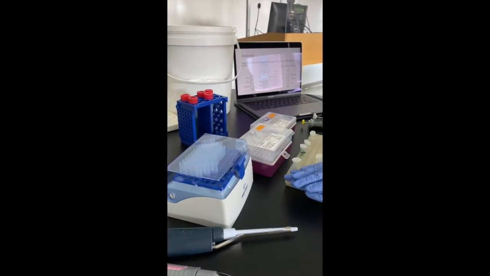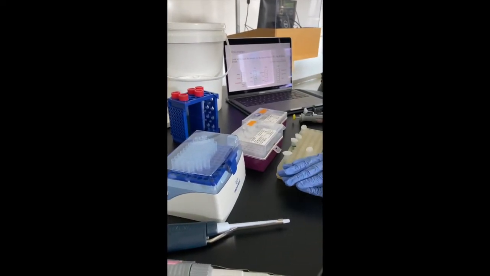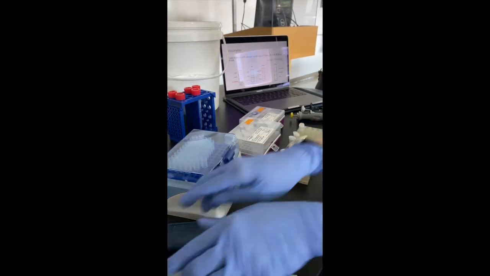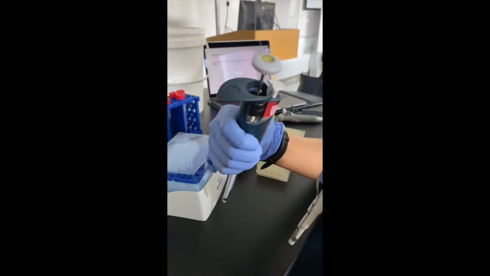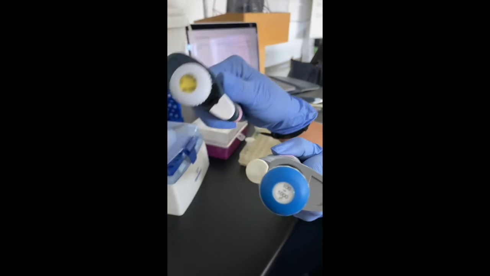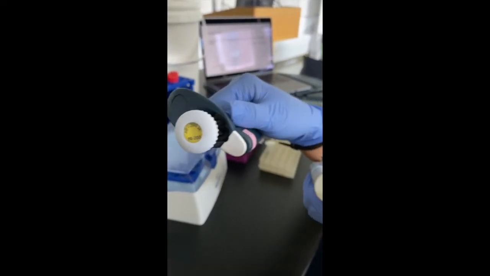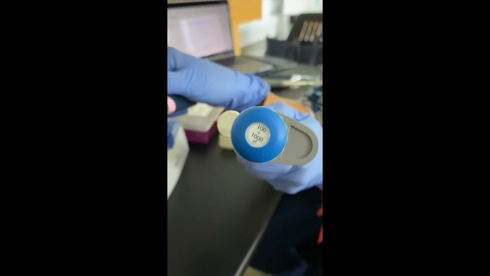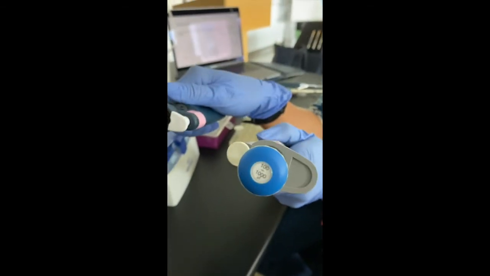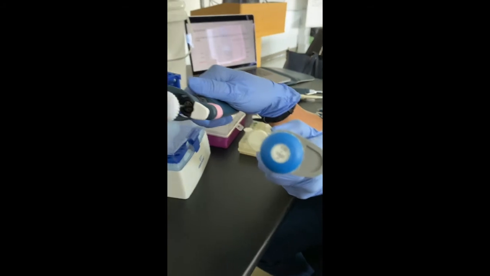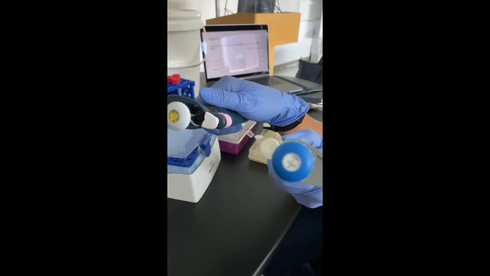So the task at hand right now is to measure a volume of 120 microliters. So as you can see here, P200 has a range of 20 to 200 microliters, and P1000 has a range of 100 to 1000 microliters. Technically, both these micropipettes can measure a volume of 120 microliters.